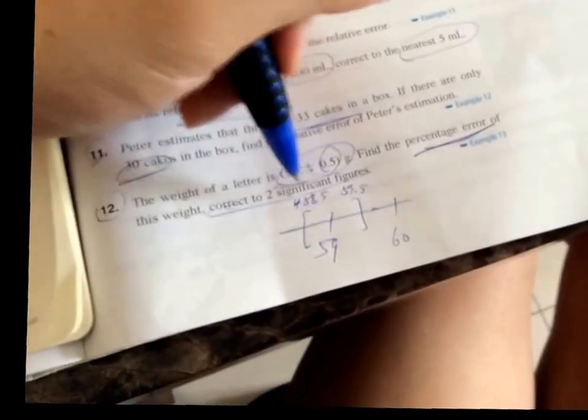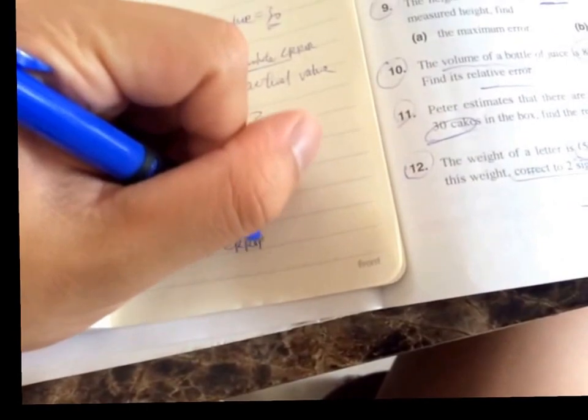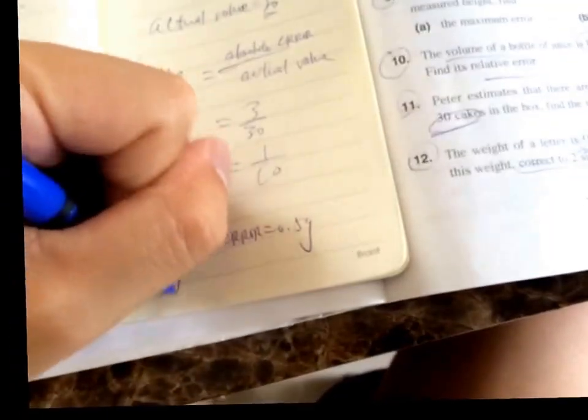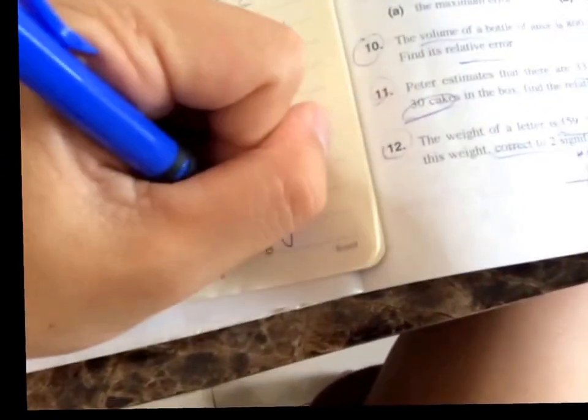Then find the percentage error, correct to 2 figures. Find the answer, and then finally correct it to 2 figures, but not correct at the first step. So the maximum error is equal to 0.5 gram. For the percentage error, you find the relative error and then multiply by 100%.